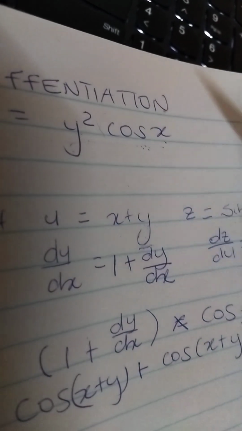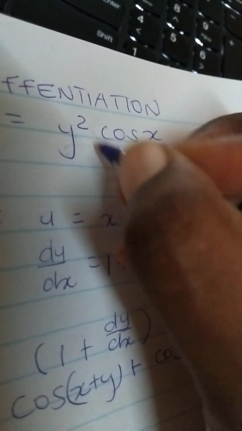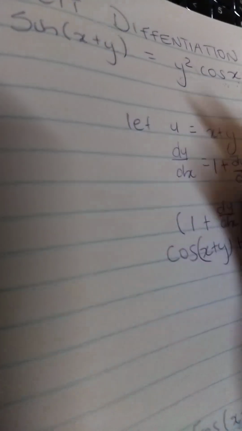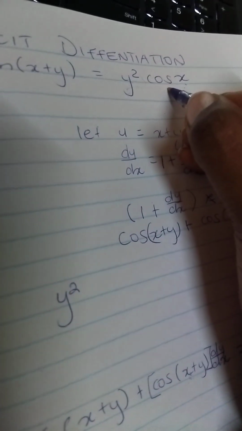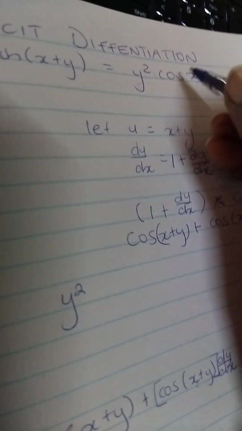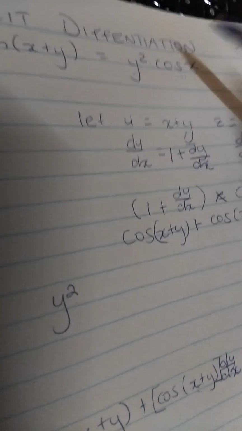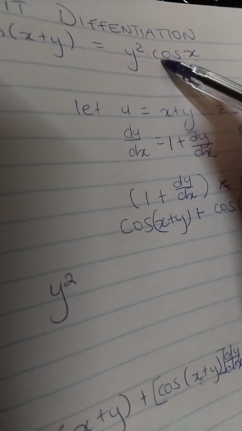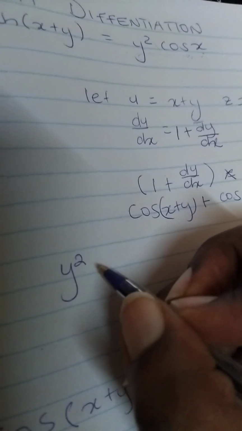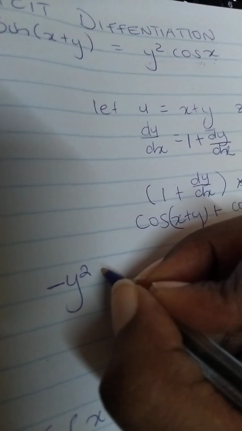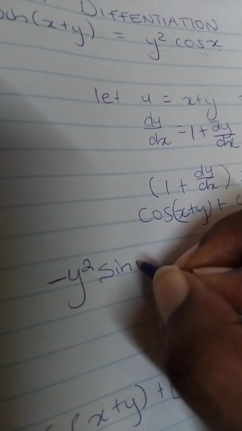So to find the derivative of the right hand side, we write y squared as it is and multiply by the derivative of cos x, which is sine. In fact, it gives a minus sign. So the minus will be here and sine of x.